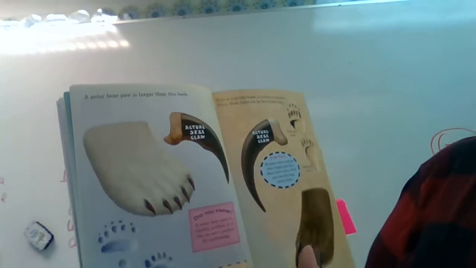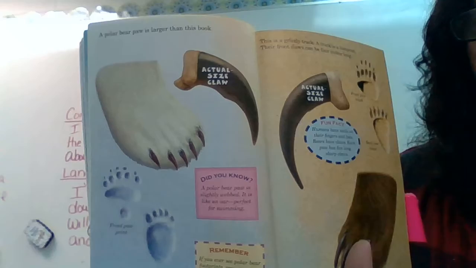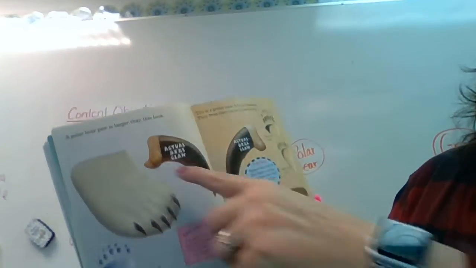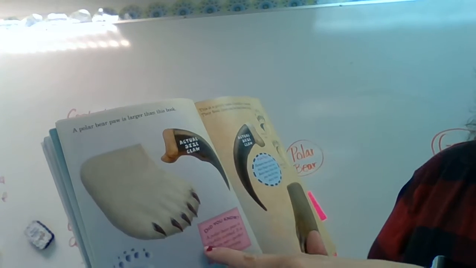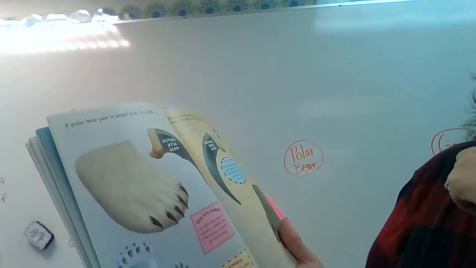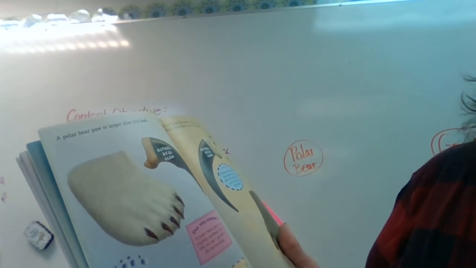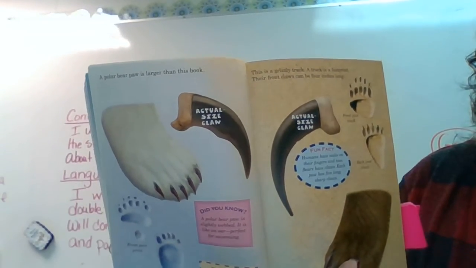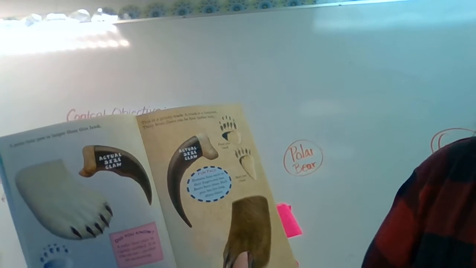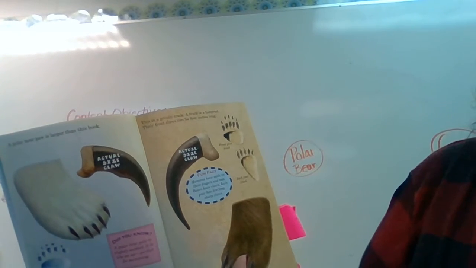A polar bear has a paw larger than this book. Here's the actual size of a claw. It says, did you know a polar bear paw is slightly webbed? It is like an oar, perfect for swimming. That's neat. A grizzly's track. A track is a footprint.